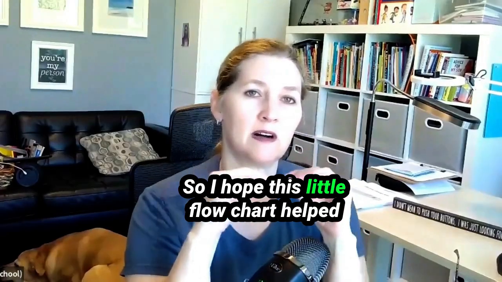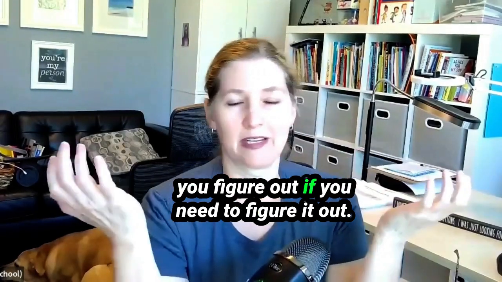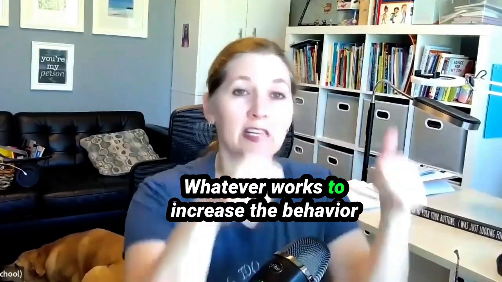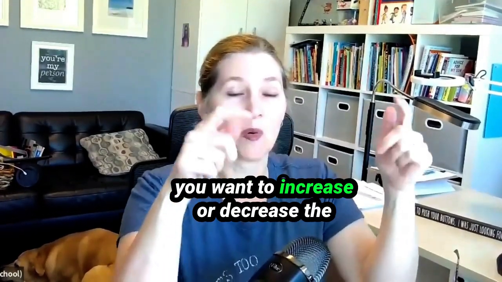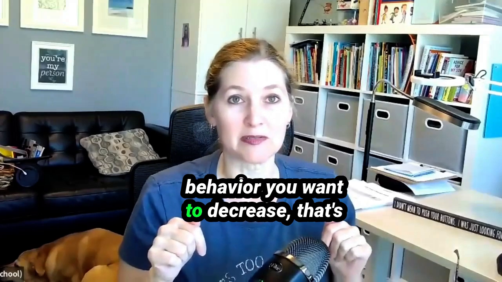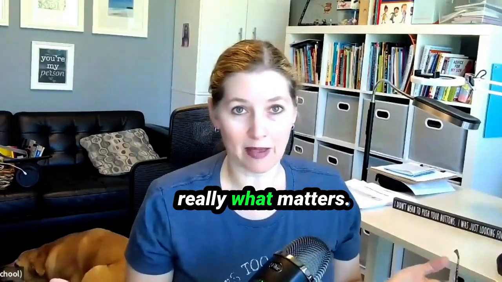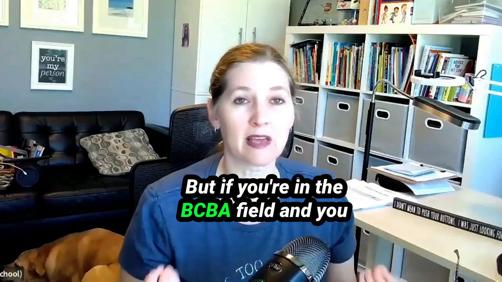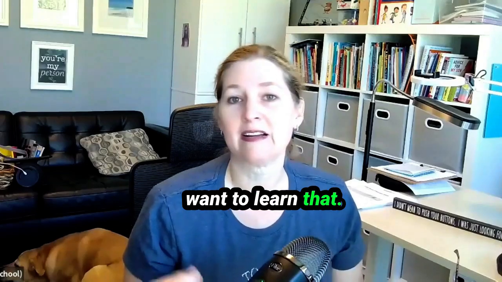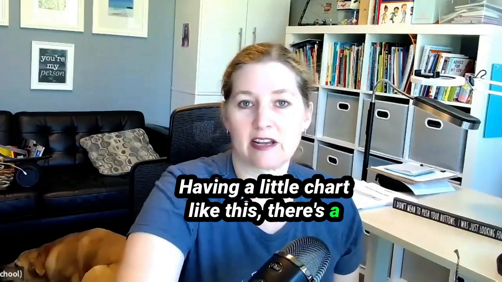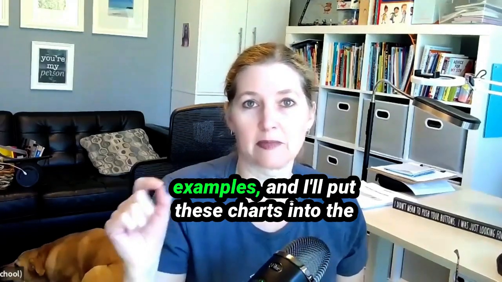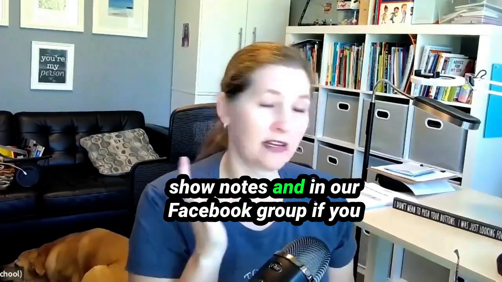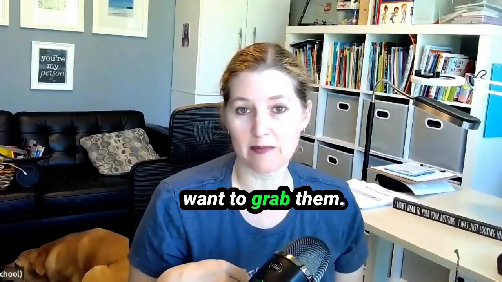So I hope this little flow chart helped you figure out if you need to figure it out. Again, these are just terms. It doesn't really matter. Whatever works to increase the behavior you want to increase or decrease the behavior you want to decrease, that's really what matters, and not necessarily using the correct terms. But if you're in the BCBA field and you want to learn that, having a little chart like this helps. There's a second chart I'll put in there that has the examples. I'll put these charts into the show notes and in our Facebook group if you want to grab them.